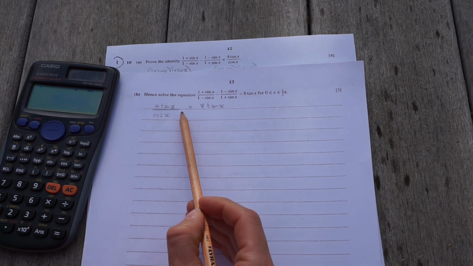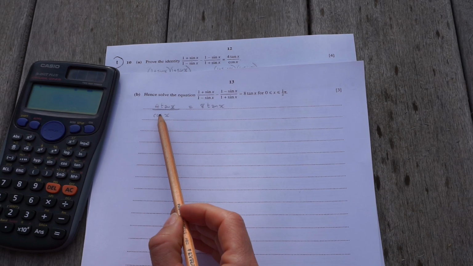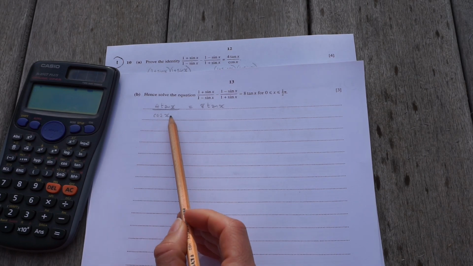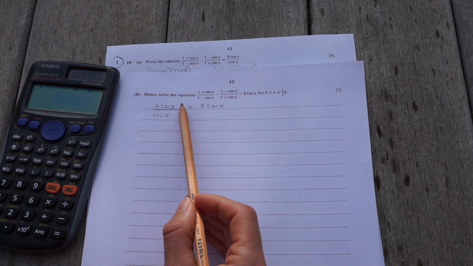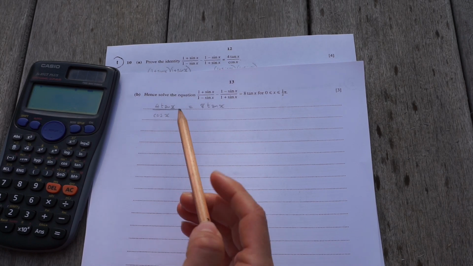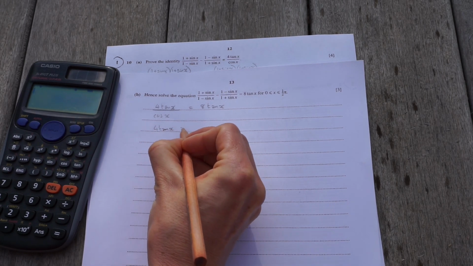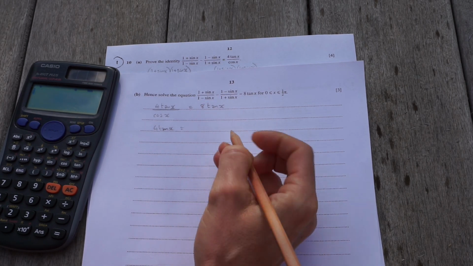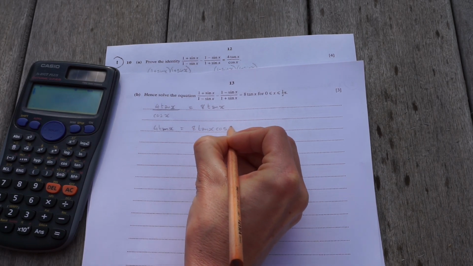So this is the equation we're trying to solve. To start with, I'm going to get rid of this fraction. So I'm going to multiply everything by the denominator cos x. So when I multiply the left-hand side by cos x, this just cancels, and I'm left with 4 tan x. And on the right-hand side, if I multiply this by cos x, I have 8 tan x cos x.